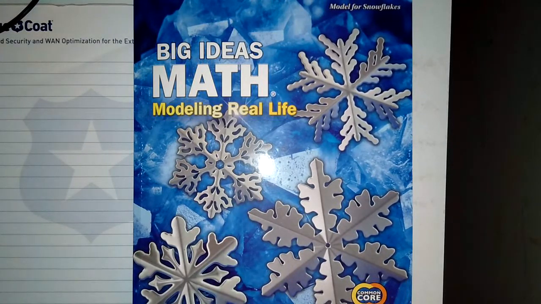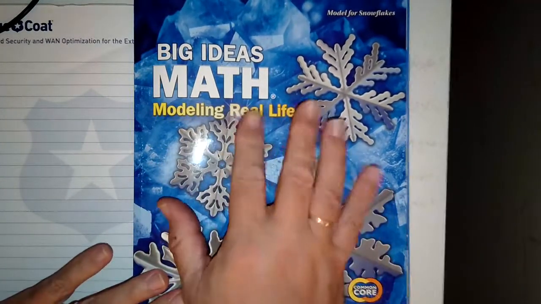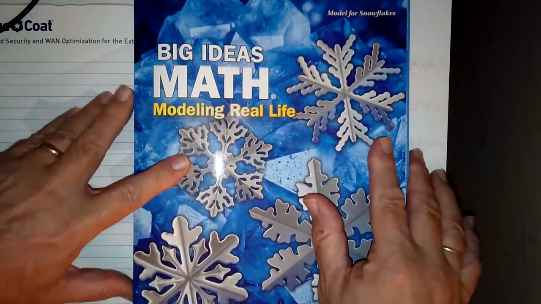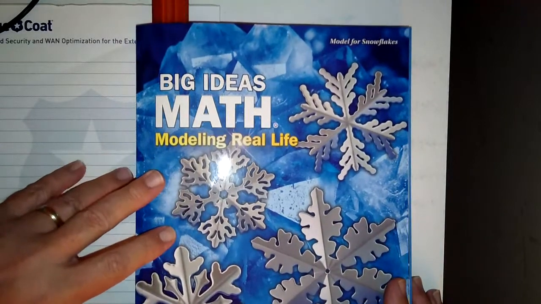Hello, second graders. Today is our second day of working with our math book, and I want to show you something that I forgot to say yesterday, so that we can get to our right place easier every time we use our math book.